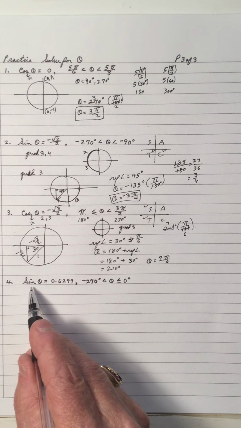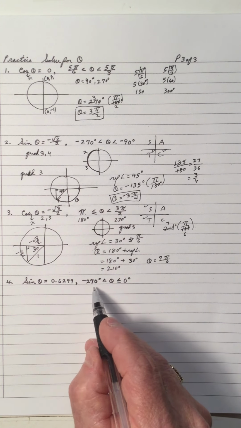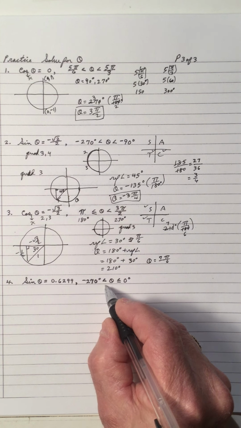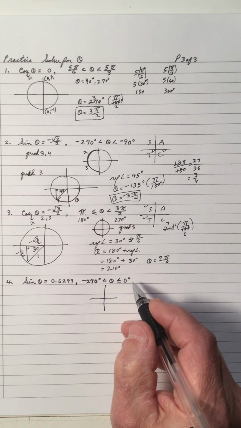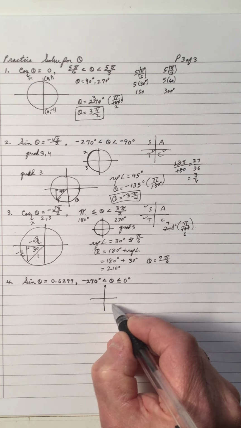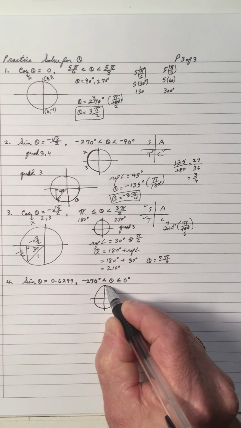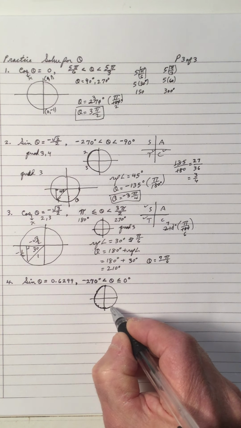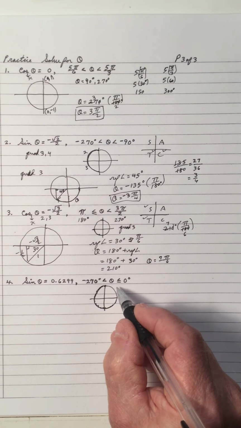And number 4, sine is decimal 0.6299. And we need from negative 270 to 0. So negative 270 to 0. Negative 270 is here. That's negative 90, negative 180, negative 270. So on my circle, I'm working from here to here. So I'm in quadrant 2, 3, and 4.